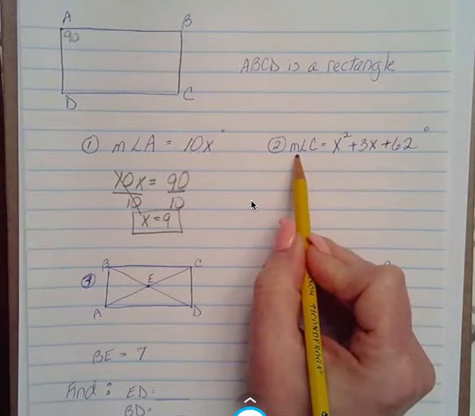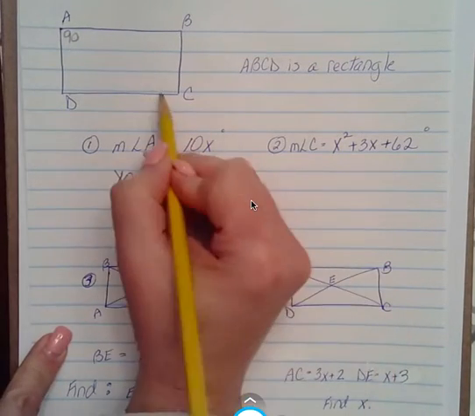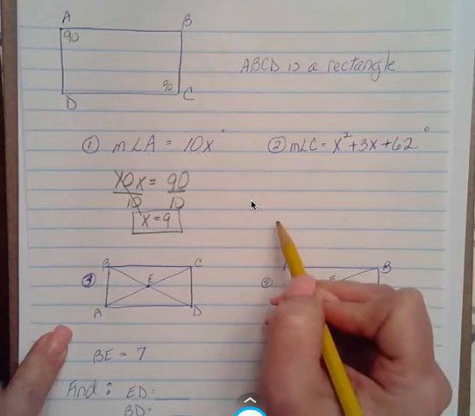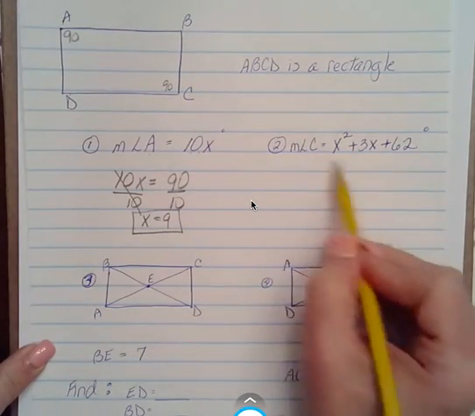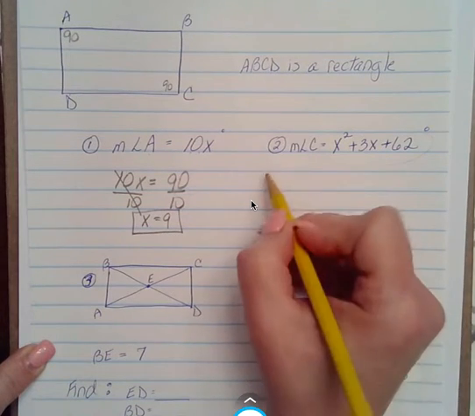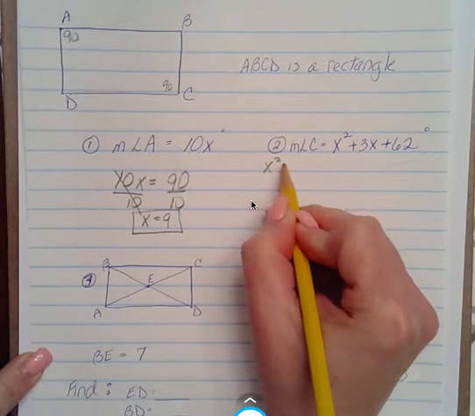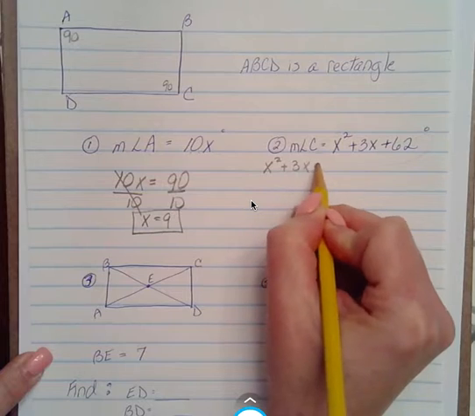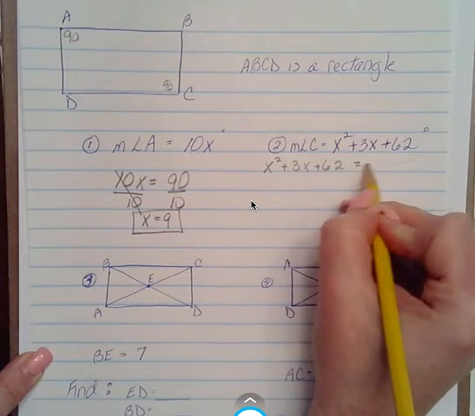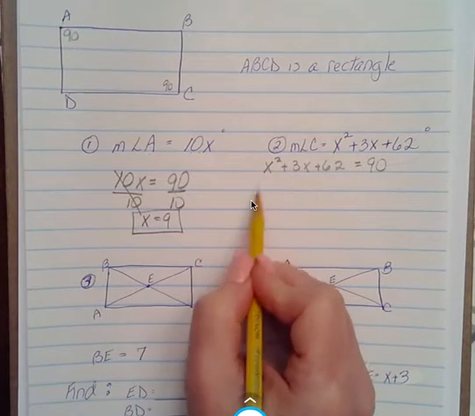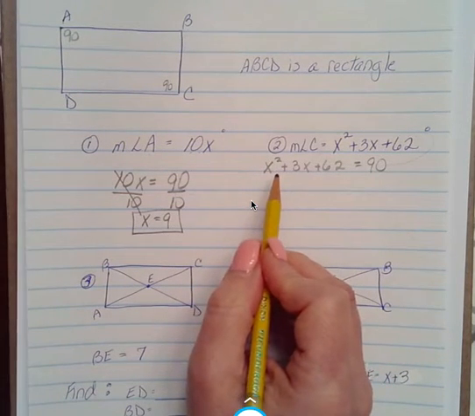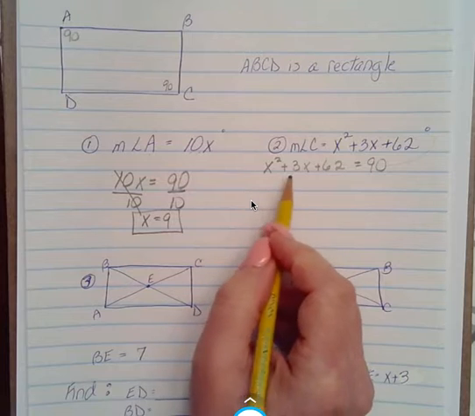In number 2, we're talking about the measure of angle C. Well, that's also 90 because it's a rectangle and all of the angles are right. So this entire angle equals 90: x squared plus 3x plus 62 is equal to 90. There's an x squared, so I probably have to factor it.